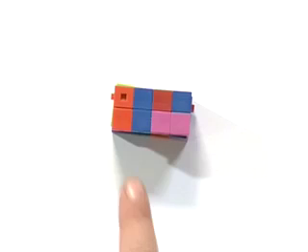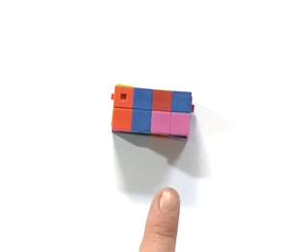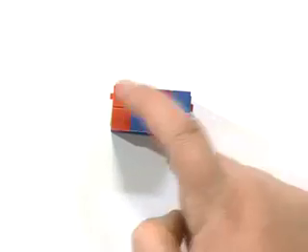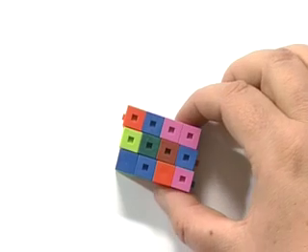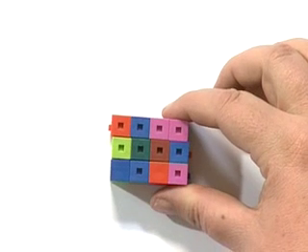Now we have our block. All we need to do is count the number of blocks we used to make our big block or our object, and then we'll know the volume. Now I have used some 1 cubic centimeter blocks. Let's see how many we have. Well, here's my block, but you can't really see what I've done. What you can see is that it's 4 by 2, but if I turn it this way, you'll see it's also 3.